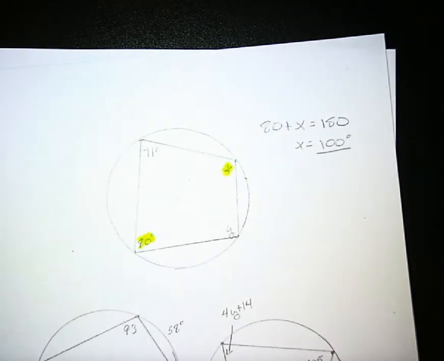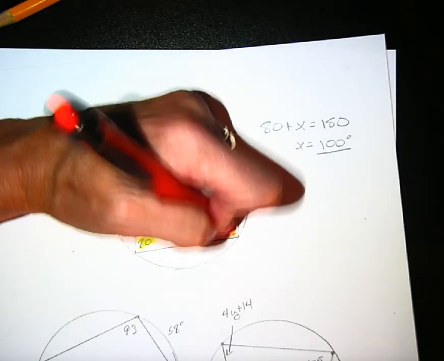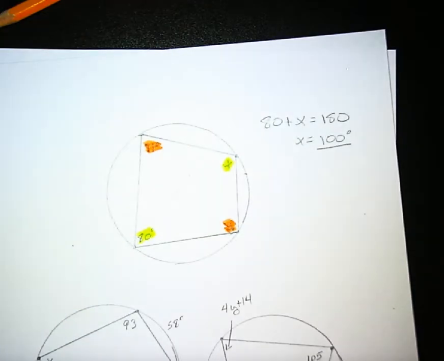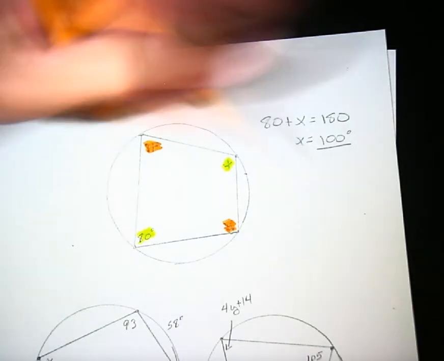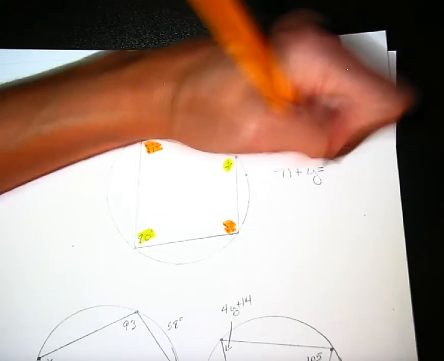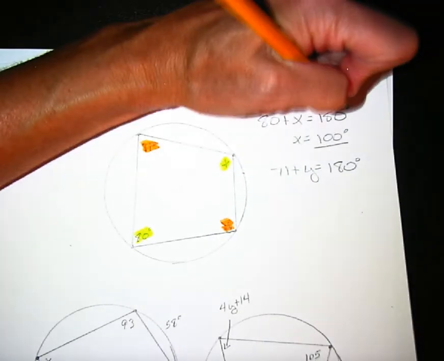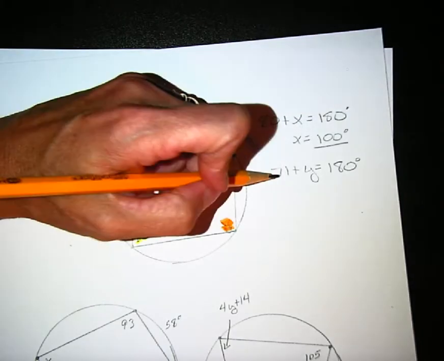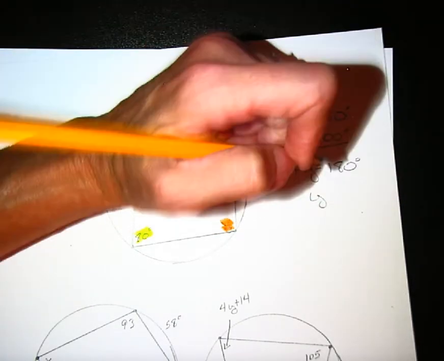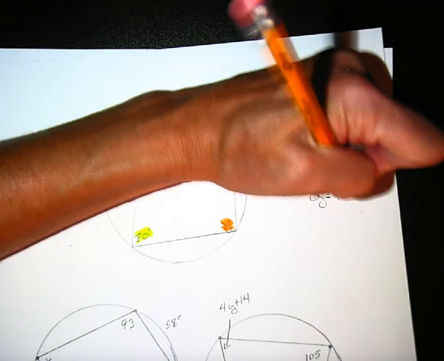That's easy enough. Now let's look at my other two. I have y and I have 71. The same principle goes here. 71 plus y are supplementary, so they have to equal 180 degrees. So if I subtract 71 from 180, what do I get? I get 109.